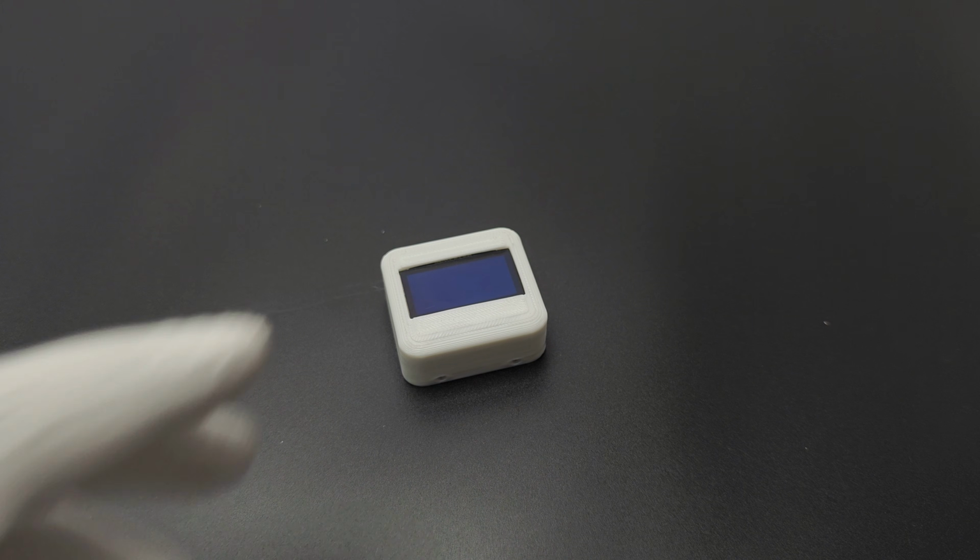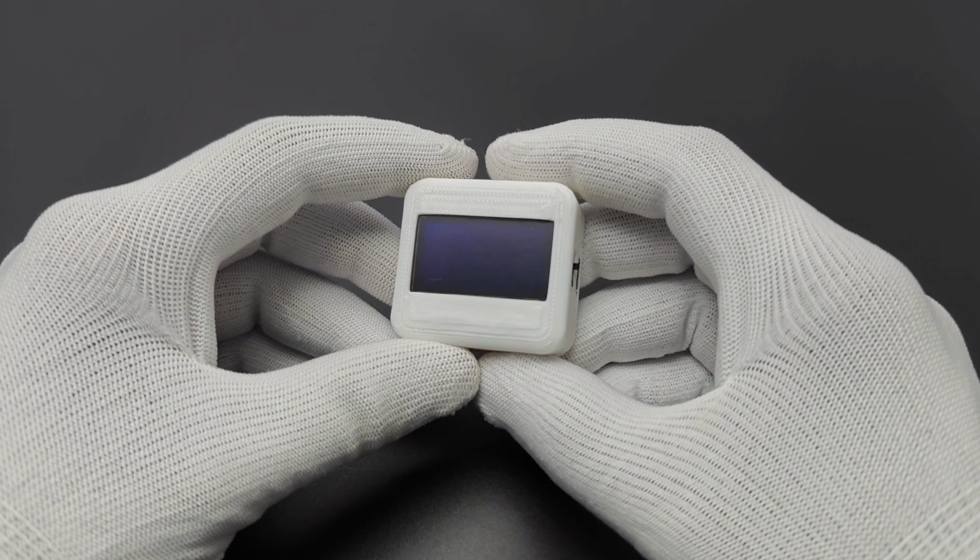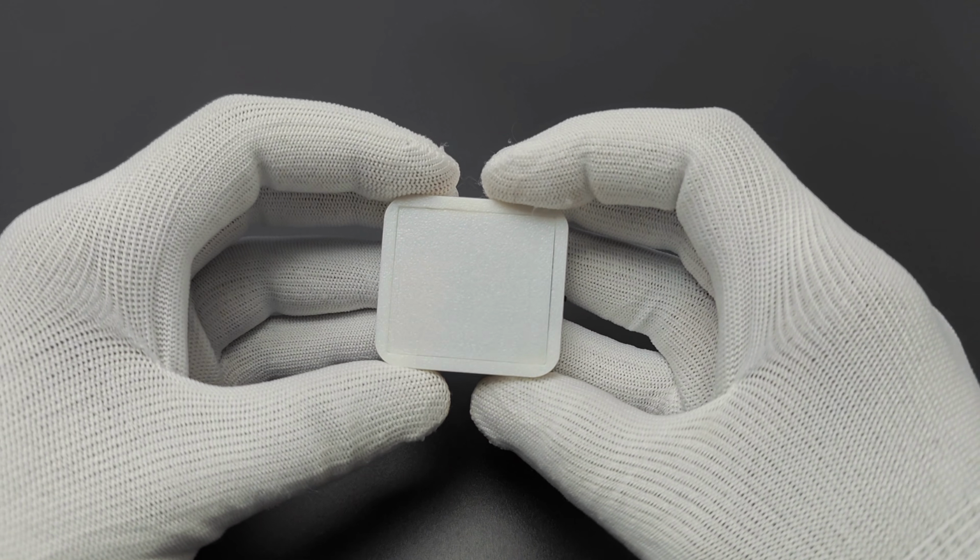This is the final look and this is just like an eyeball. Well, I am satisfied with the outcome. What do you think about this?